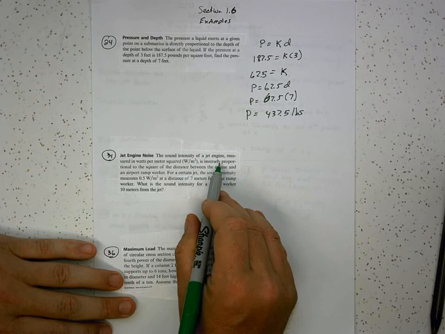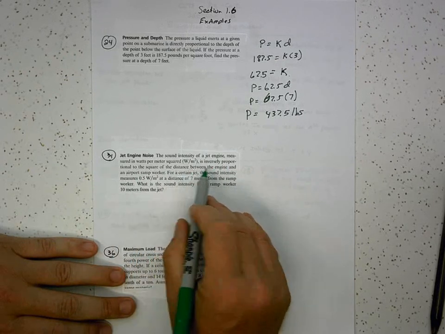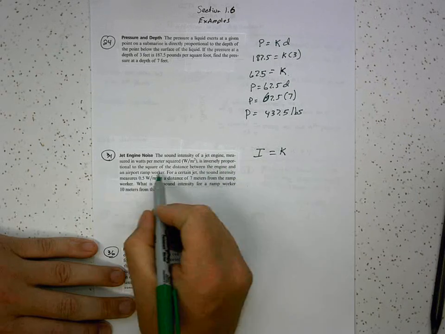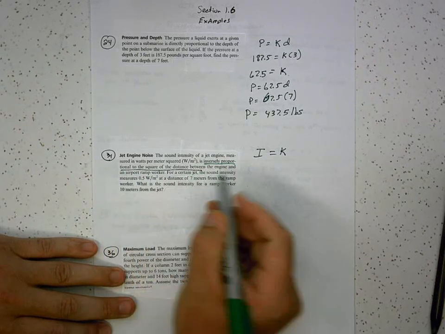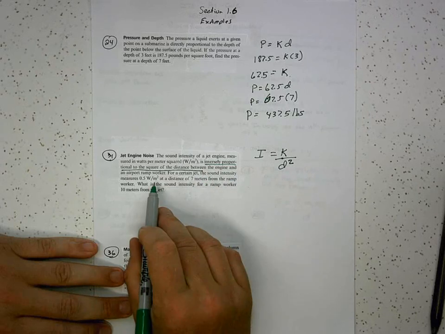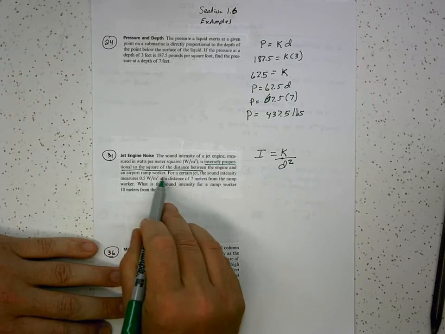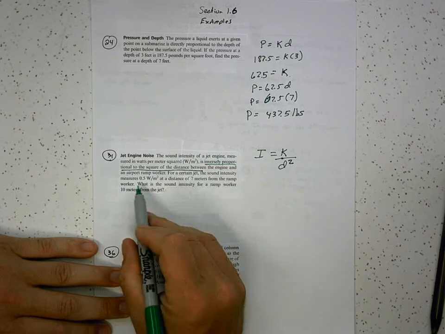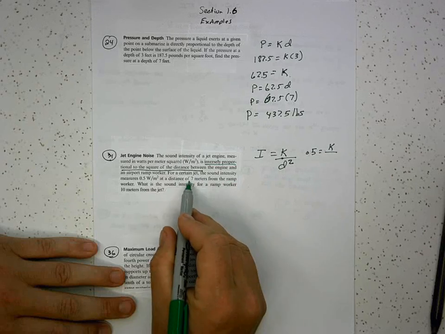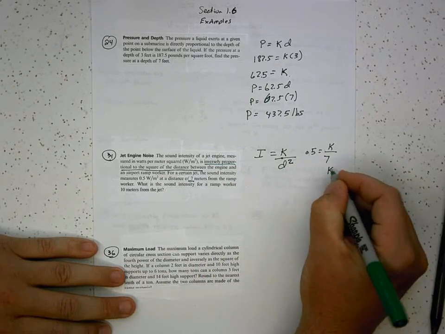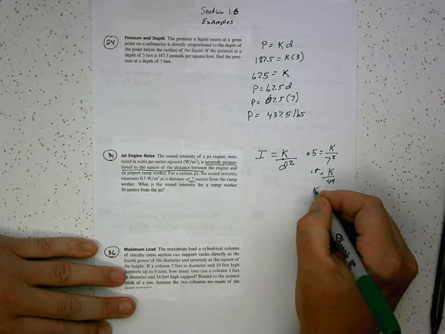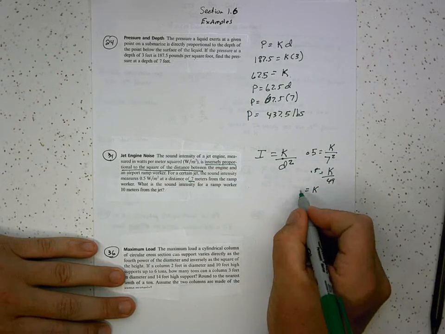Number 31. Jet engine noise. The sound intensity of a jet engine, measured in watts per meter squared, is inversely proportional to the square of the distance between the engine and the airport ramp worker. That's all they give us. For a certain jet, the sound intensity is 0.5 watts per meter squared when the distance is 7 meters. So k, whoops, didn't square that 7. So k equals 0.5 over 49. Multiply together, I get 24.5.